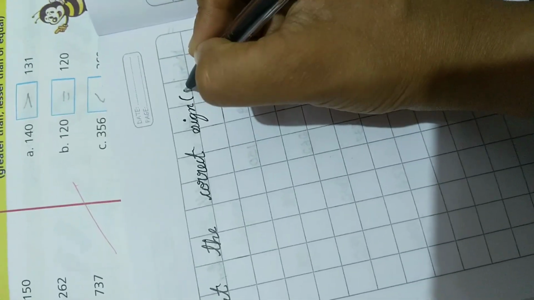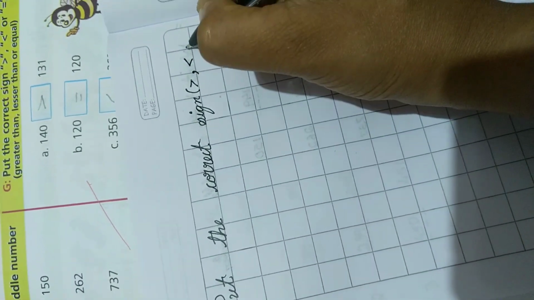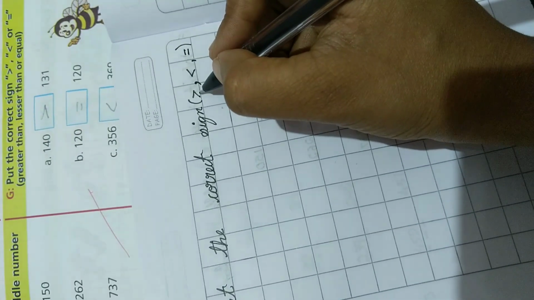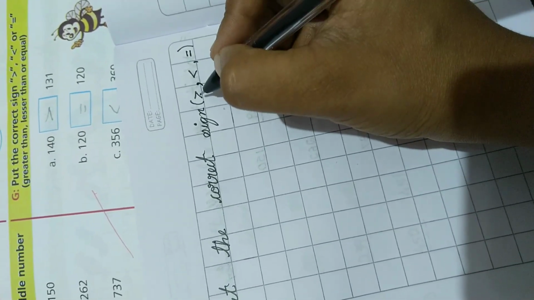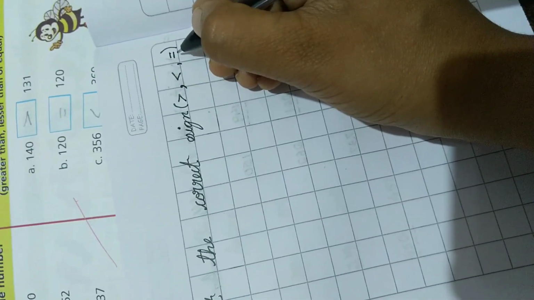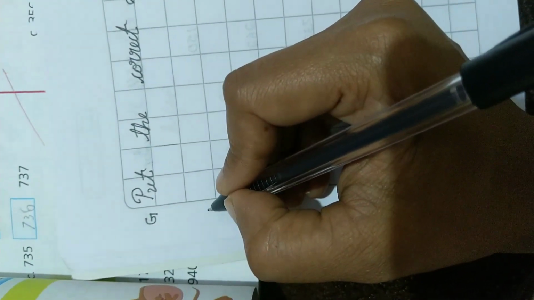Now write a bracket and write the signs which you're going to use in the symbol here. So you all know what these symbols are? Greater than, less than, or equal to. So let's start with the question.